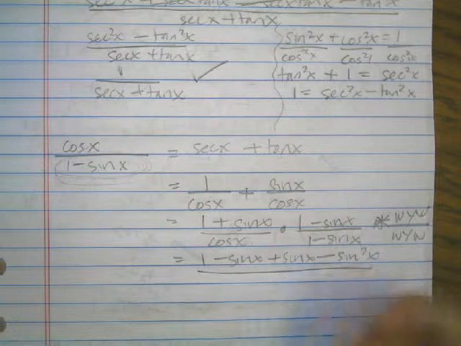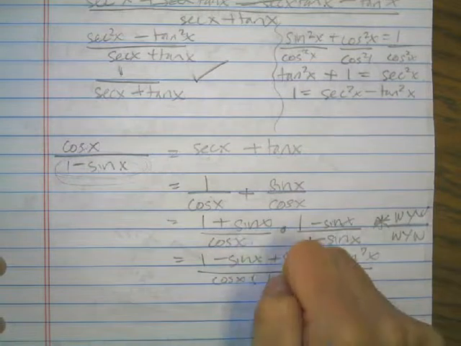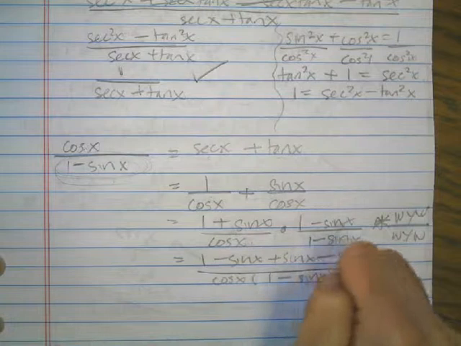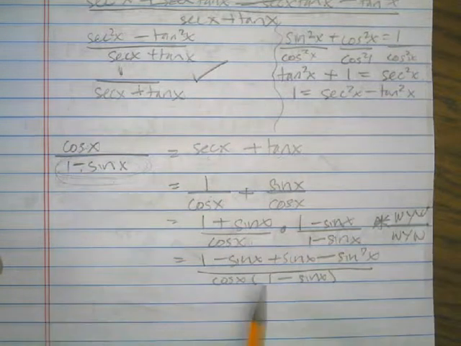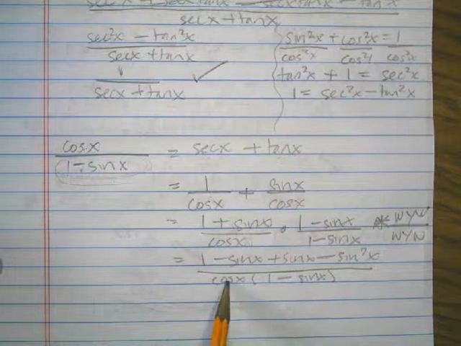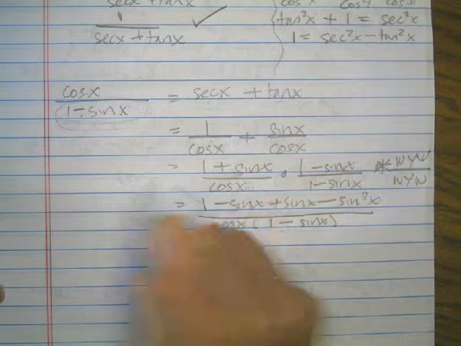And then I'm actually not going to multiply the bottom because I'm assuming that some things are going to cancel out. So I'm going to leave it the way it is. I'm assuming this cosine is going to cancel out because I want this on the bottom. So I'm going to leave it the way it is.